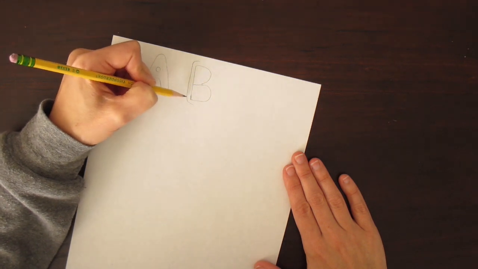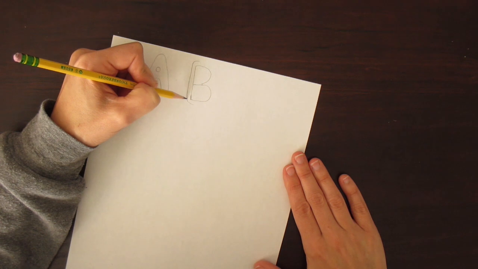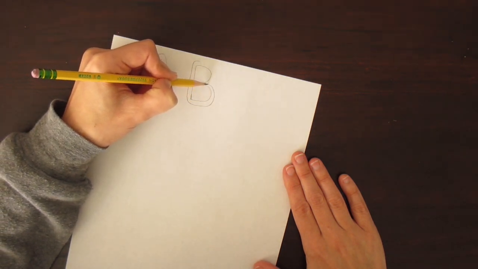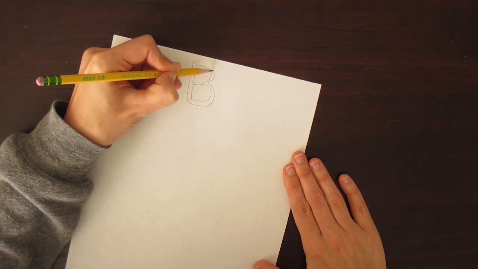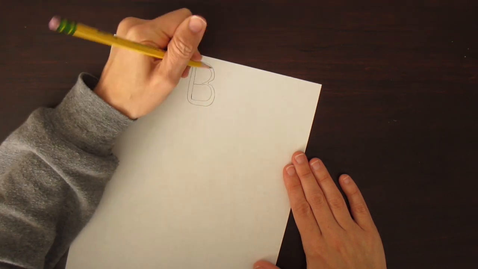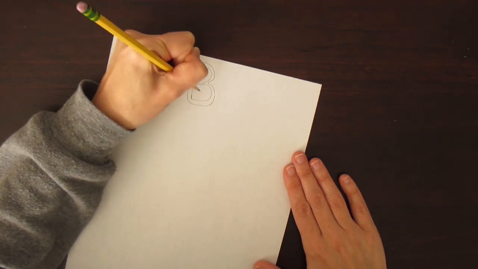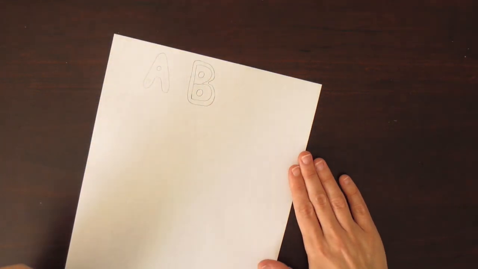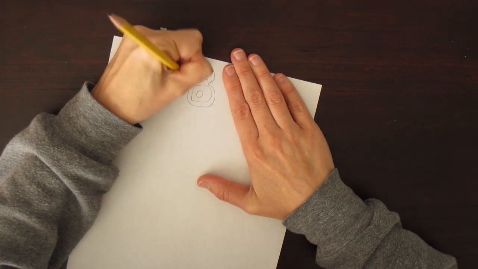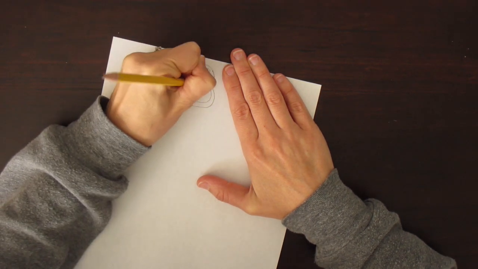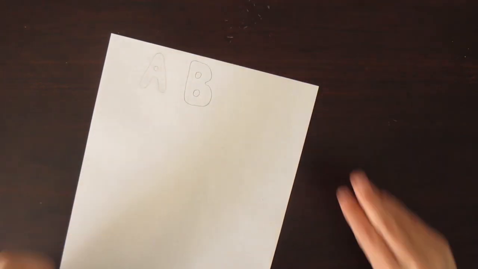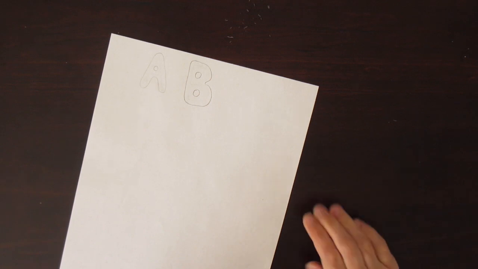When you're doing a bubble, you don't want it to be a corner. You want it to round around the corner. And you go in and you round it inside there, and then you connect it back. And for the inside of the B, you do circles. Once you have that, you erase your regular letter B. And you are left with a bubble letter B.